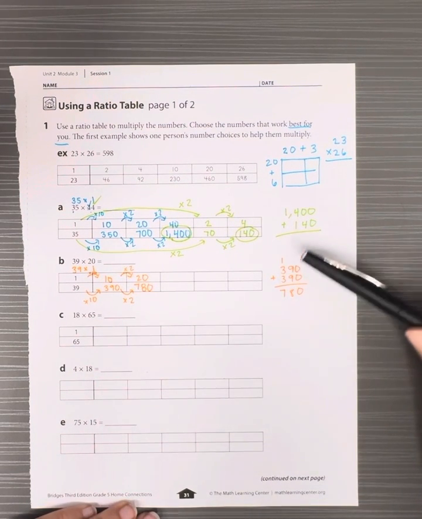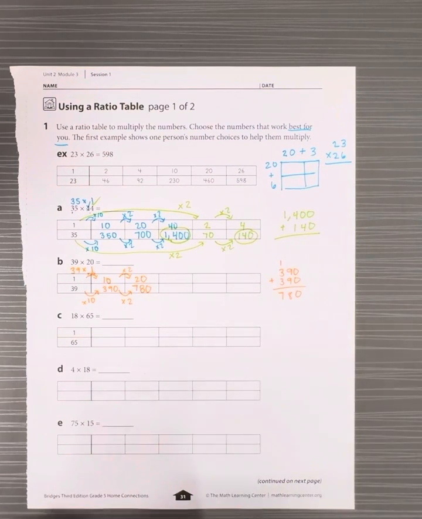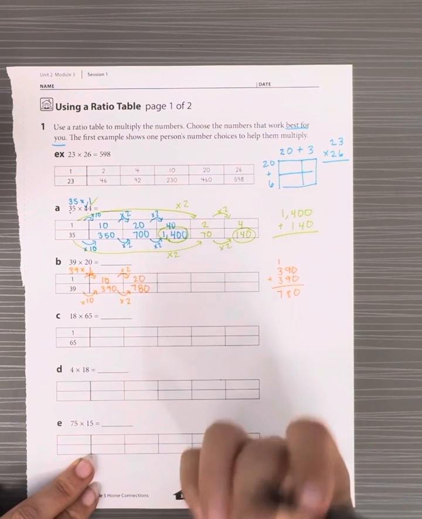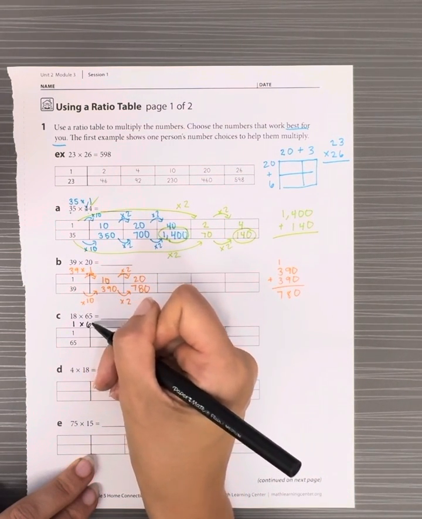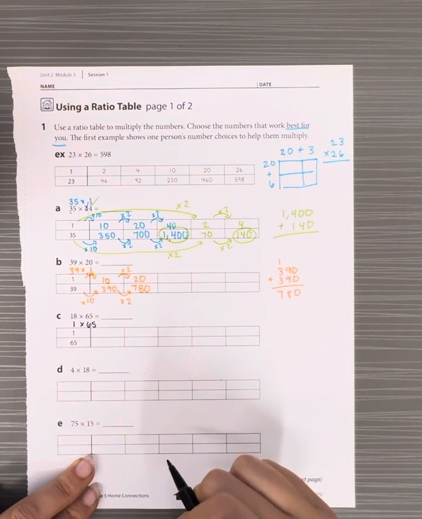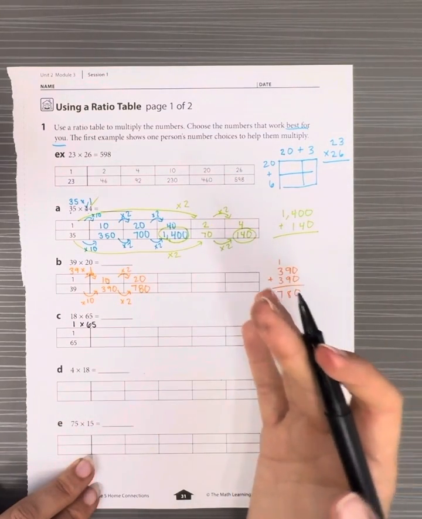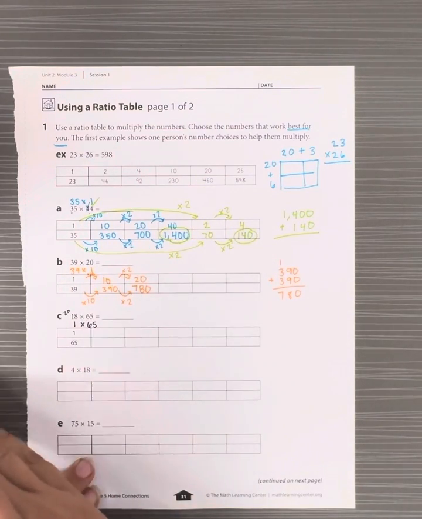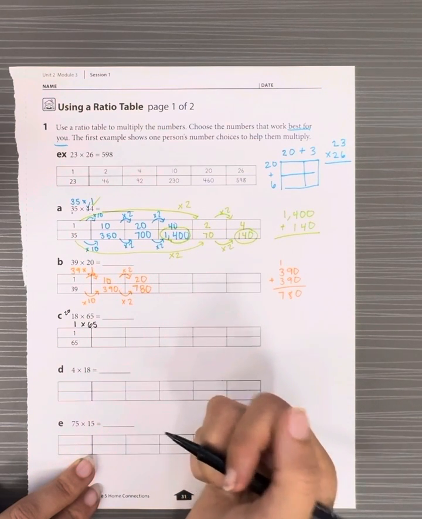yourself again. If you feel the need to go to standard algorithm or an area model, feel free to do that. So 18 times 65. This time, they're starting me with 1 times 65, and I need to scale up to 18. So there's two ways that I can look at this. I can either scale up to 18, or something that I notice is 18 is pretty close to 20. So I might try to get to 20 and then take off 2. And I think I'm actually going to start with that.